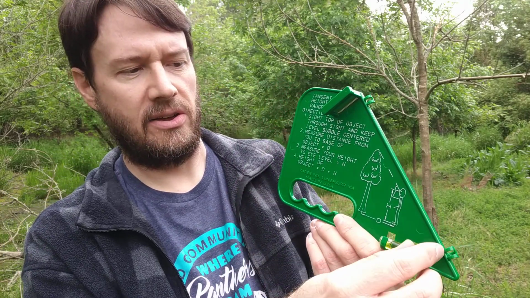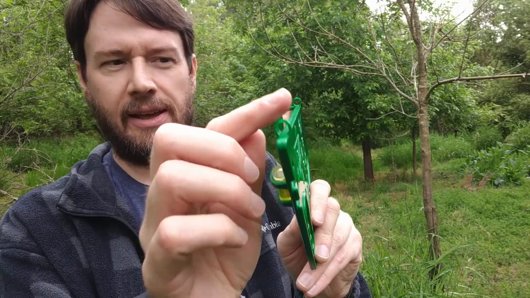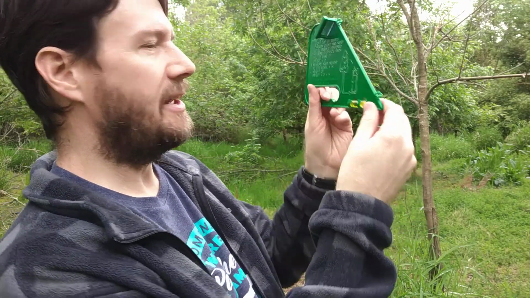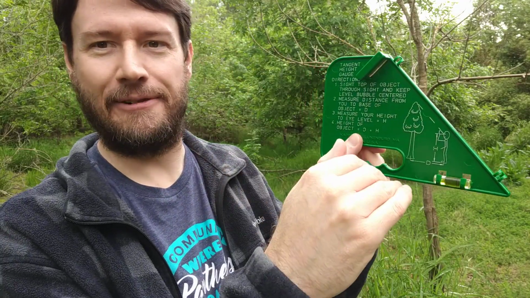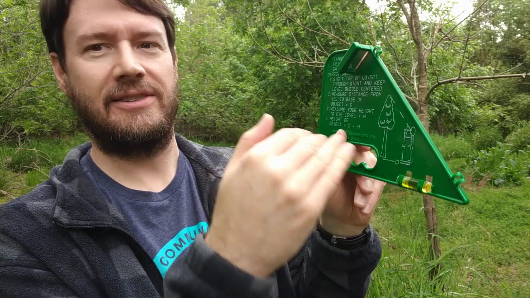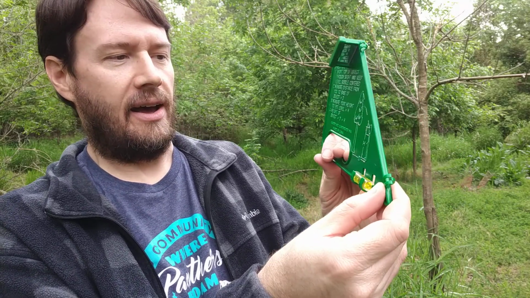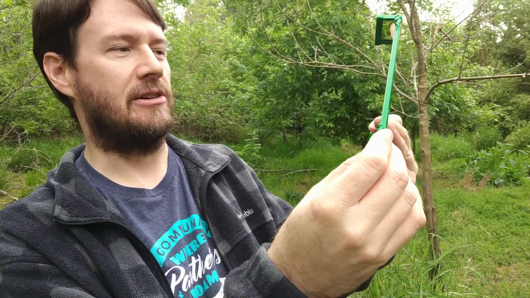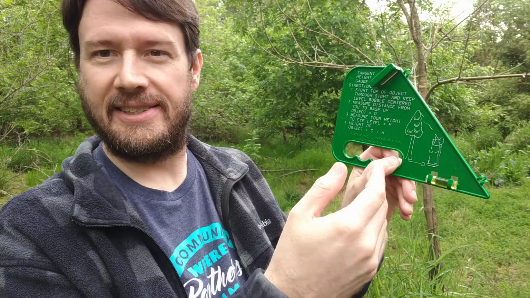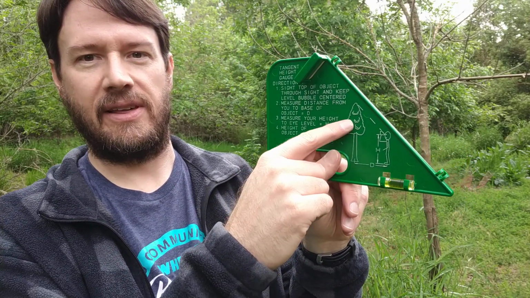So what you can do is use this little peep sight to look up at a tree while keeping the device level, and then move your feet back and forth until you find, oh, here's how far away I am when the tree is at a 45-degree angle, or when my line of sight to the top of the tree is at a 45-degree angle. And then you measure that distance and then add the height to your eye, and that will give you the height of the tree.